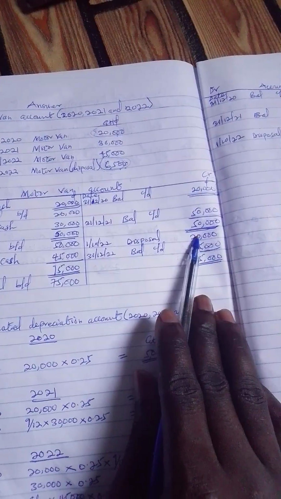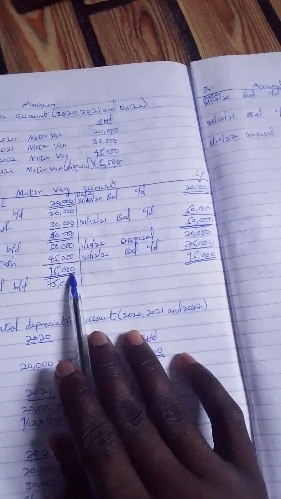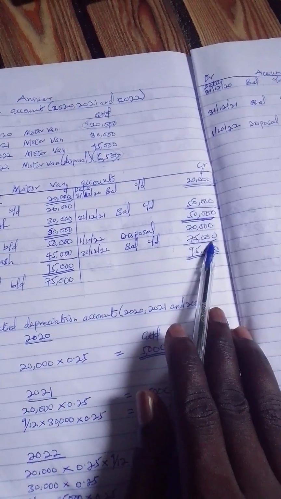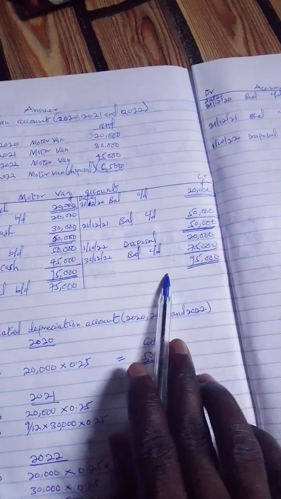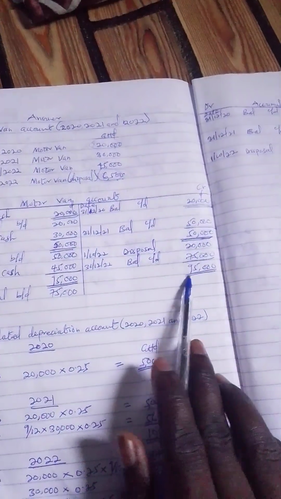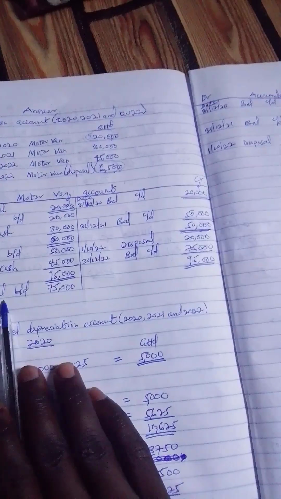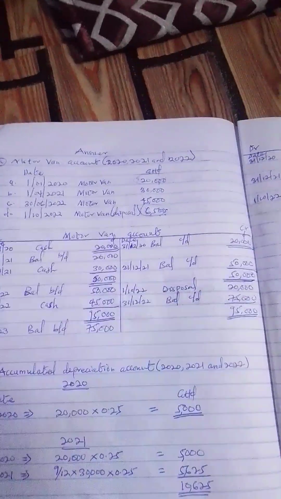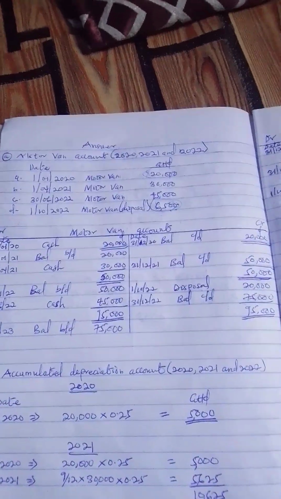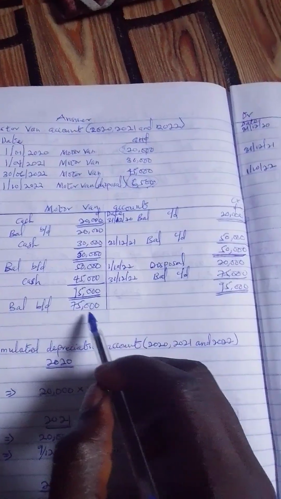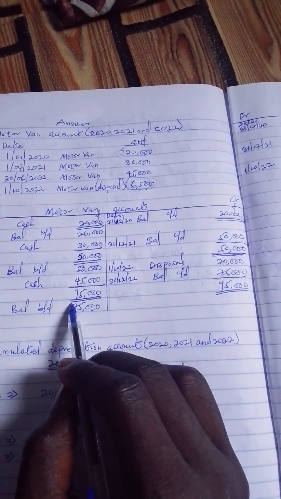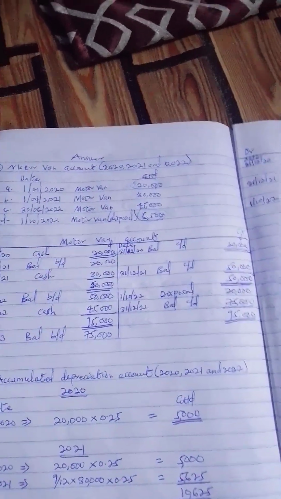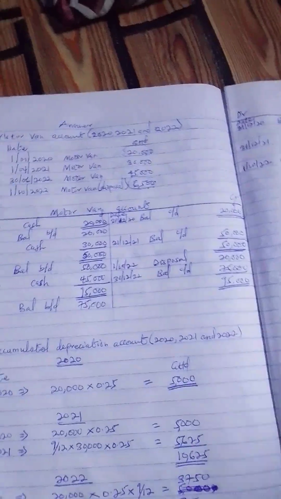So when you subtract the 20,000 from the 95,000, you get 75,000. That will be your balance carry down. Then you will be able to balance it off. So in 2023, the balance brought down is going to be 75,000. So now, as you are entering 2023, you are entering with two cars. And those two cars are worth 75,000. That is the motor van account. That's all about the motor van account.